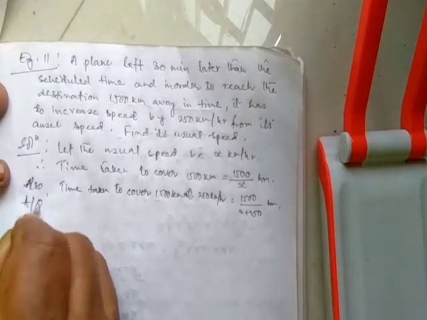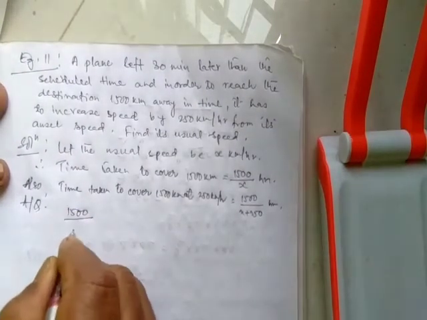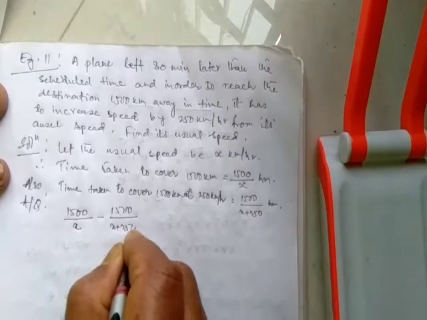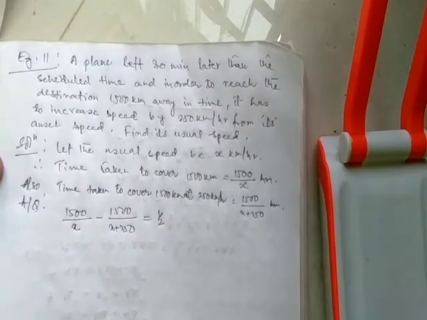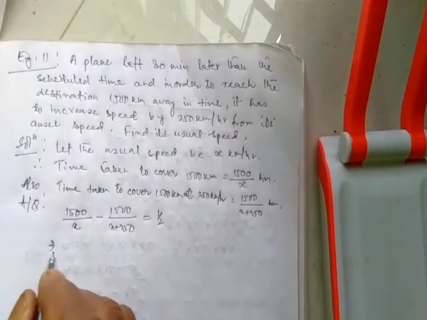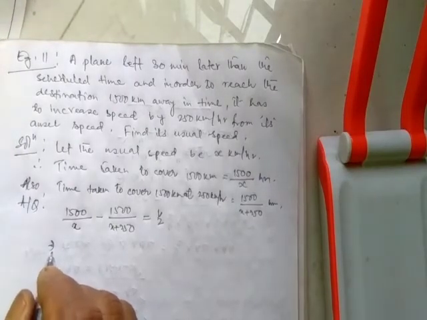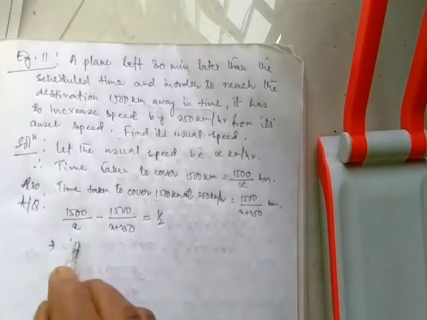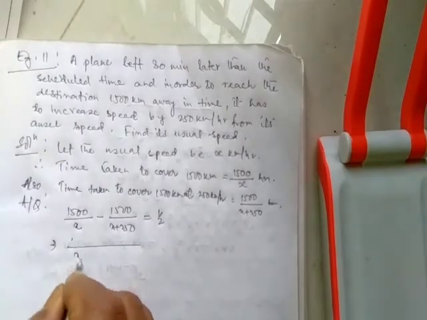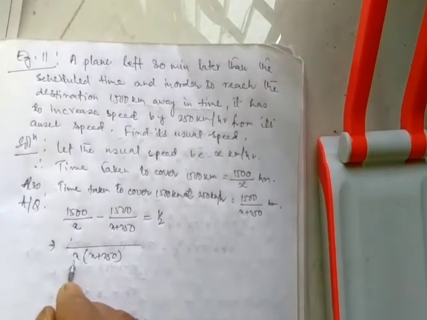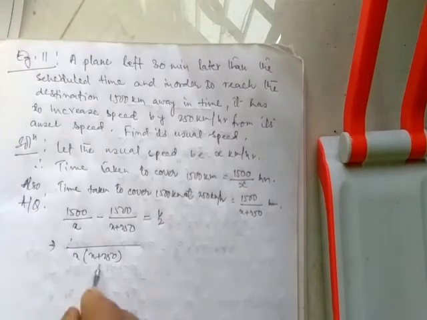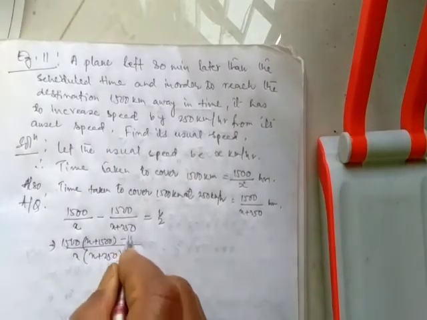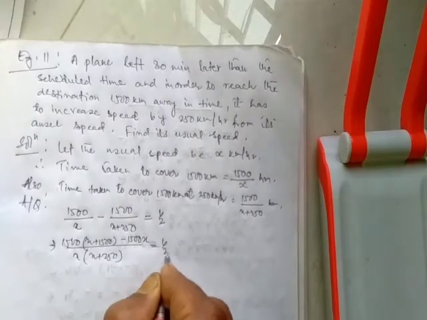According to the question, 1500 by x minus 1500 by x plus 250, the difference in time is how much? Half hour. This implies you simplify it, you will get x into x plus 250 is equal to 1500 into x plus 250 minus 1500 x is equal to half.